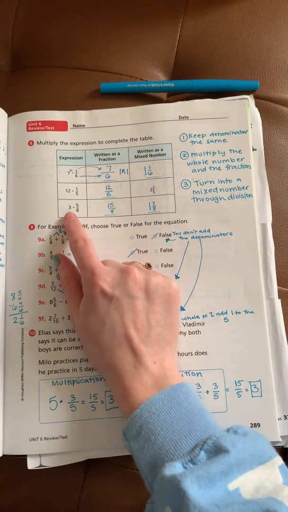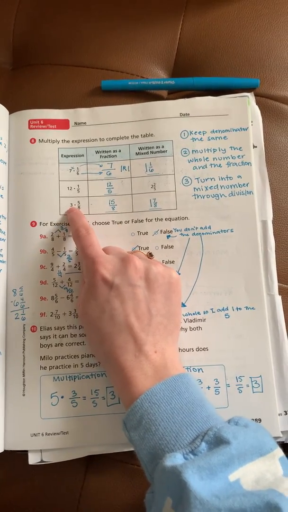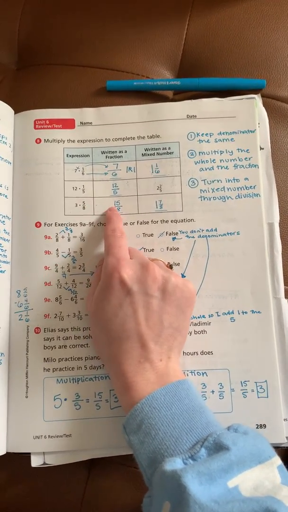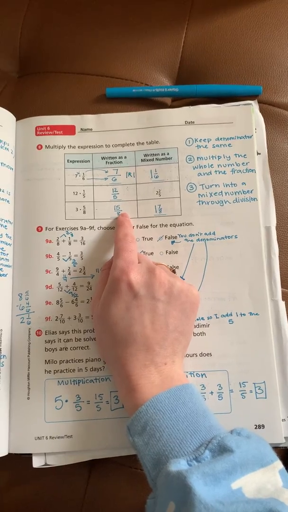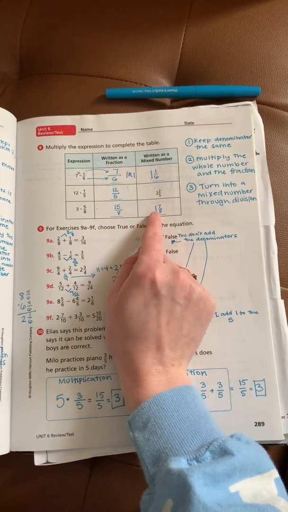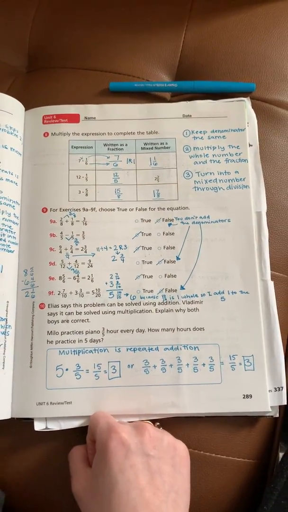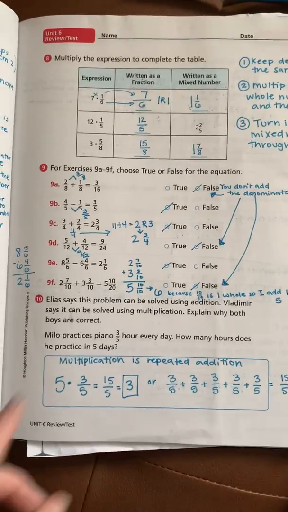Okay, for this one, I bring the 8 over because that's my denominator. I multiply the whole number by the numerator, which gave me 15. I did the division, and in the division, I know 8 can only go into 15 one time, which leaves me 7/8 left over.